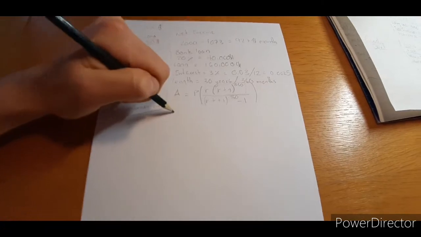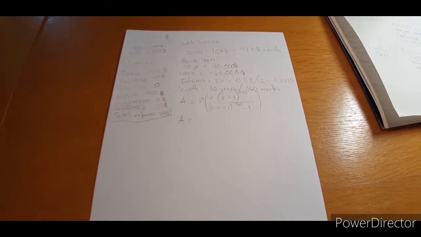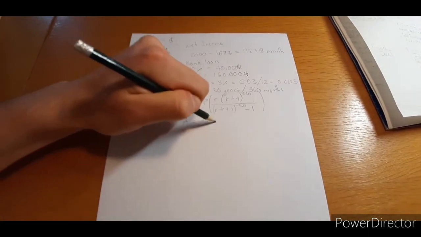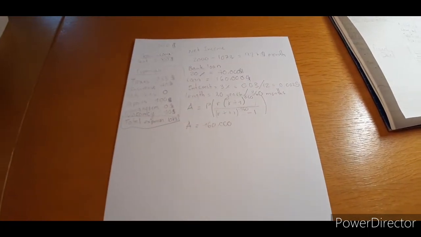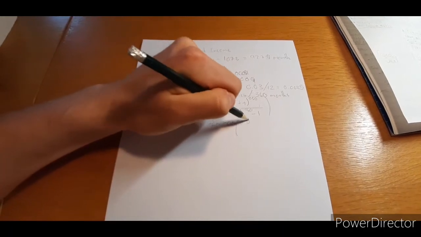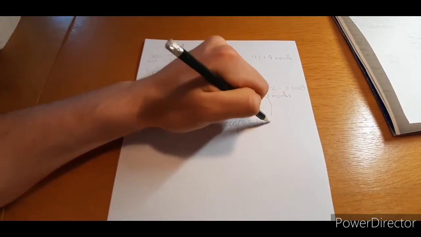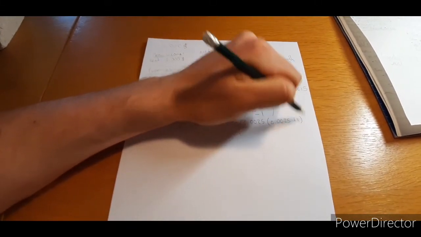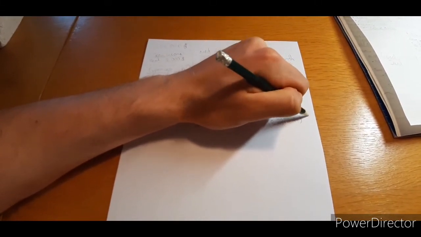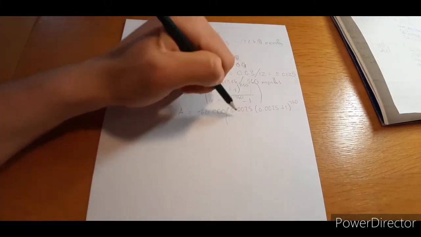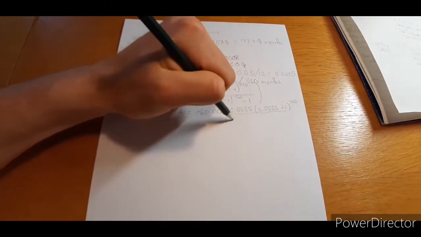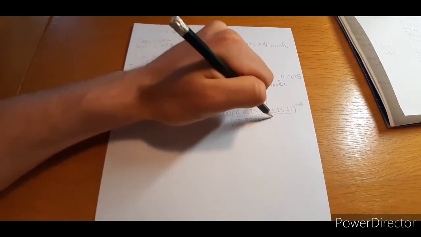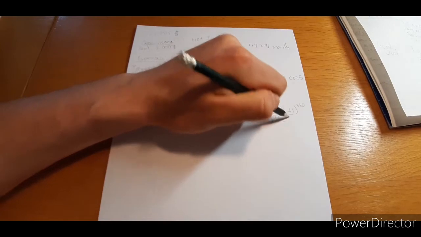So let's start. Our monthly payment will be equal to 160,000, which is the price of the house, times 0.0025 times 0.0025 plus 1, and up to 360, right? And then divide that by 0.0025 plus 1, also up to 360 there, minus 1.